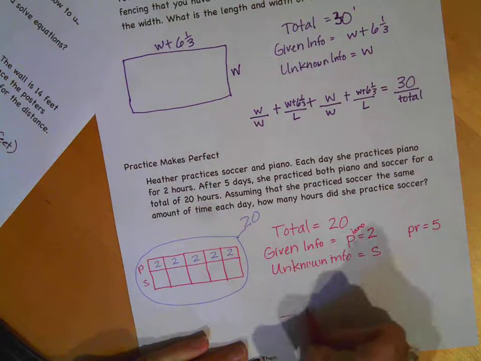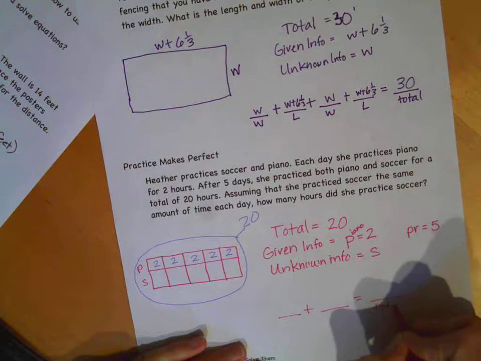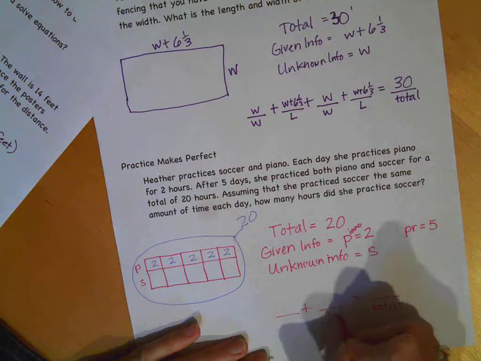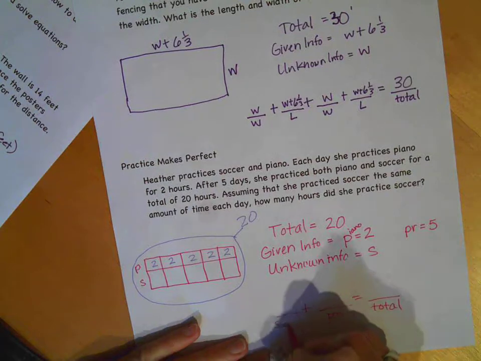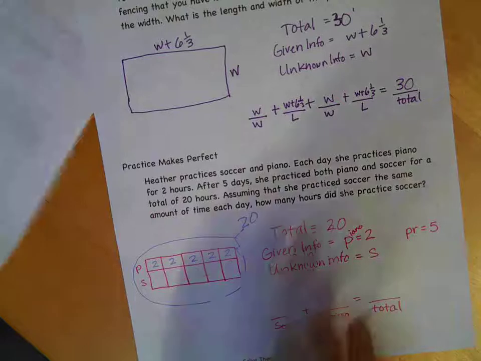And remember your equation, because it said set up an equation. So something plus something equals something. I'm going to say this one's total. I'm going to say this one is piano. And I'm going to say this one is soccer. So your job is to take all of that help that I just gave you for free and figure out that problem too. Okay, so puppy pen and practice makes perfect. You guys need to finish for me, and I will be checking those when I look at your notes.